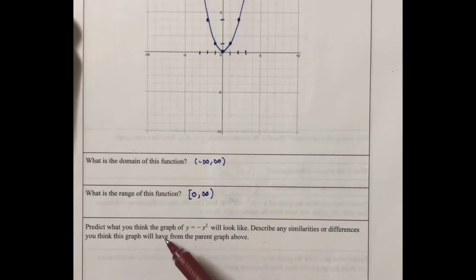Predict what you think the graph of y equals negative x squared will look like. Describe any similarities or differences you think this graph will have from the parent graph above. Okay, so I want you to figure that out, see if you can predict what it'll look like, and then we'll go ahead and graph what it'll look like in just a moment.